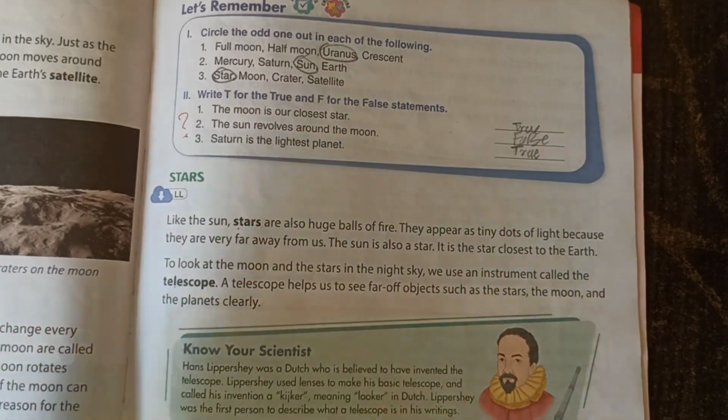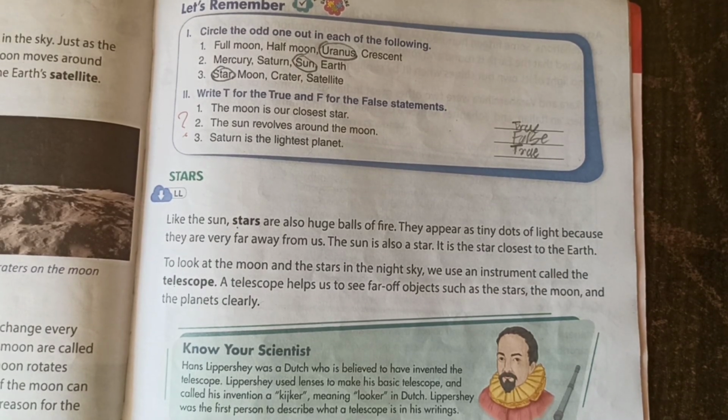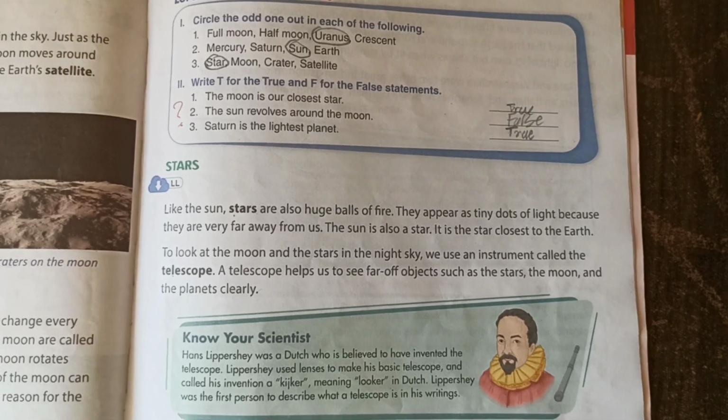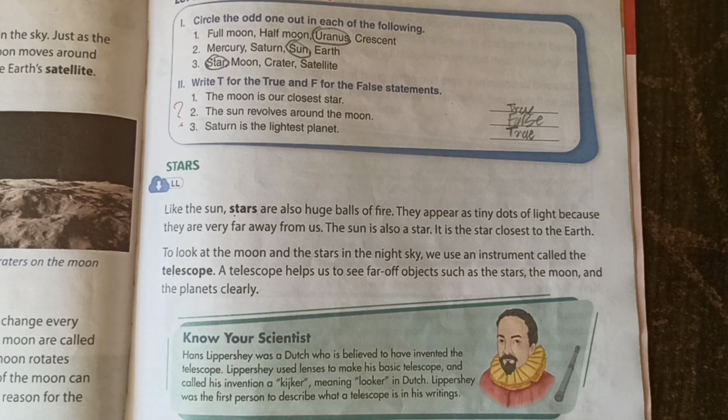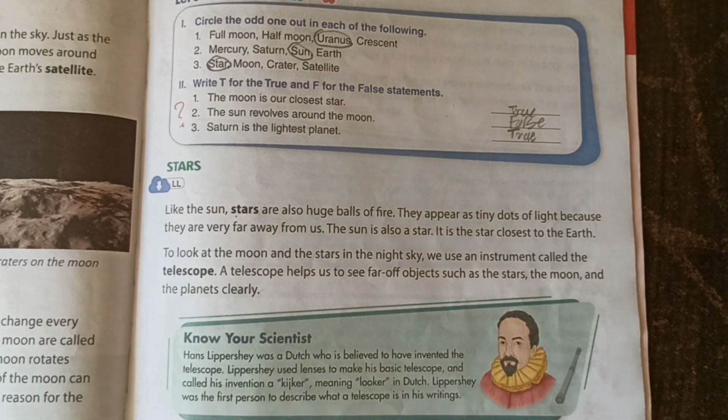Write T for the true and F for the false statement. First one, the moon is our closest star. Yes, it's a true statement. Second one, the sun revolves around the moon. It's false. Saturn is the lightest planet. It's true, because in the first fact file we read that Saturn is the lightest planet. Yes, remember? Very good.